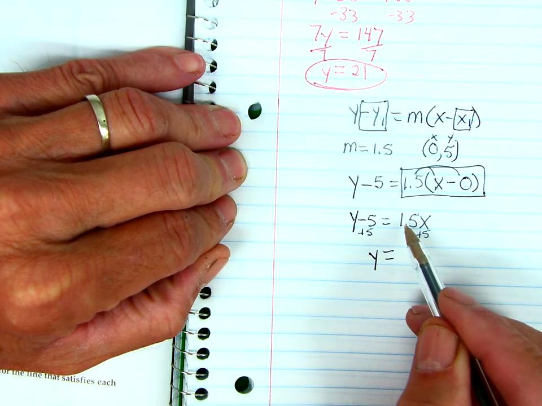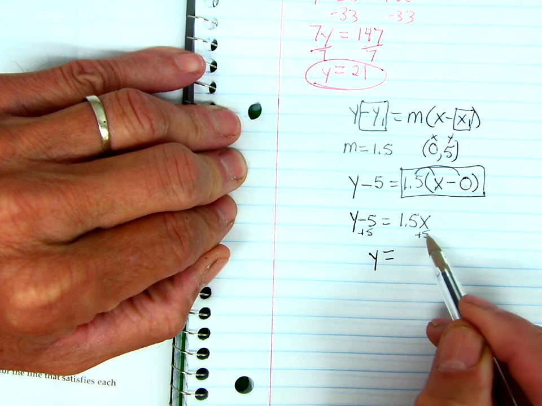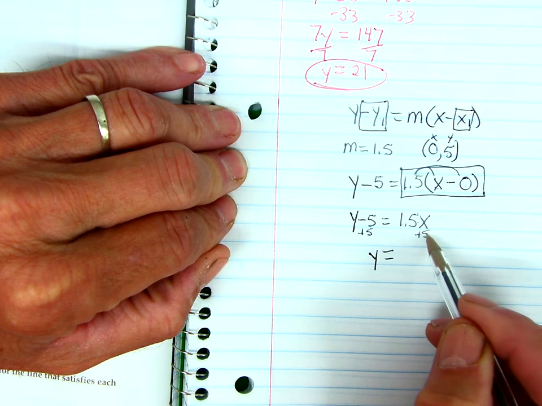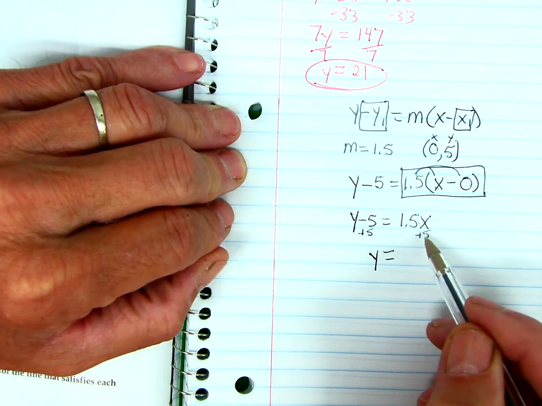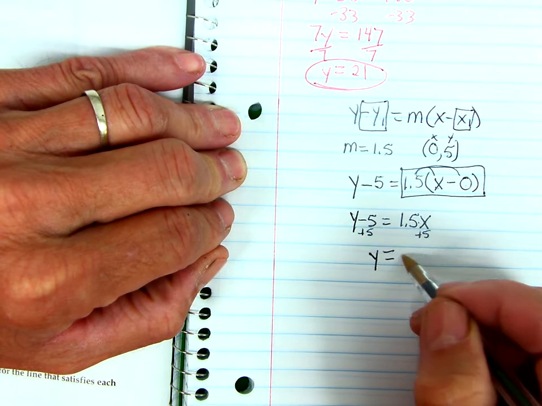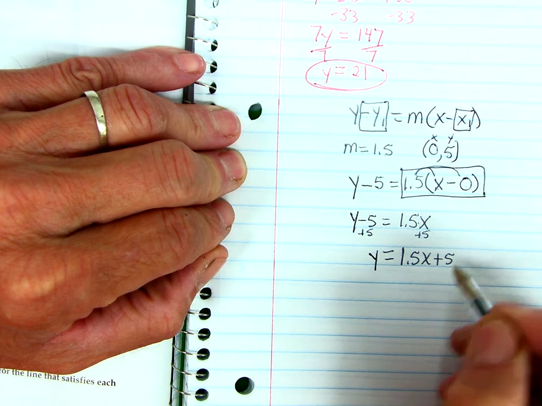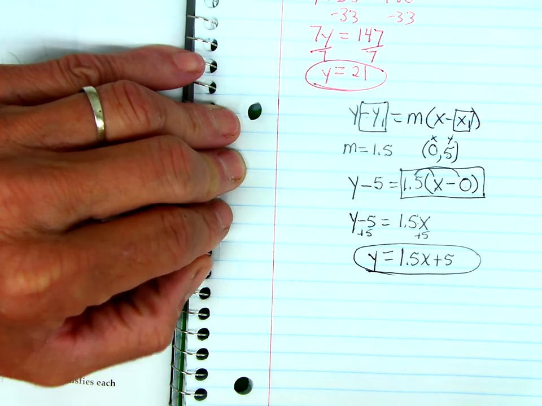On the right, I've got 1.5x, and then I've got plus 5. This has an x with it, this doesn't. I can't combine the two, so the only thing I can do is write it down just like I would say it. y equals 1.5x plus 5. That's the answer.